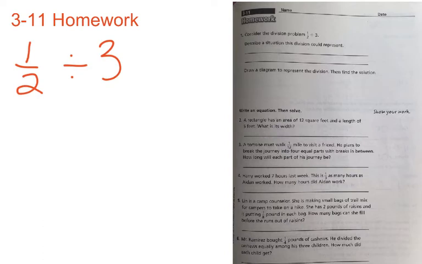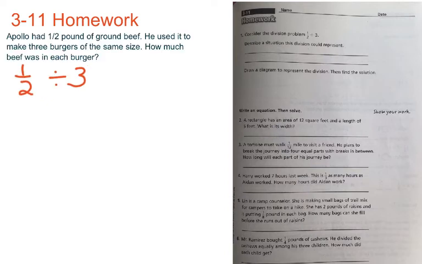And Apollo has 1/2 of a pound of ground beef, and he's going to use that 1/2 of a pound of ground beef to make 3 burgers. So what we need to figure out is how much ground beef is going to be in each of those burgers if they all have the same amount. Apollo has to make 3 burgers out of his 1/2 pound of ground beef, and we have to figure out what it's going to be. Our directions say draw a diagram to represent the division, then find the solution.